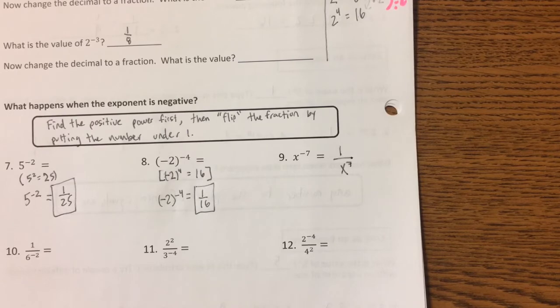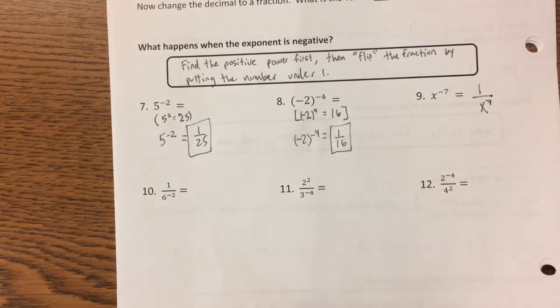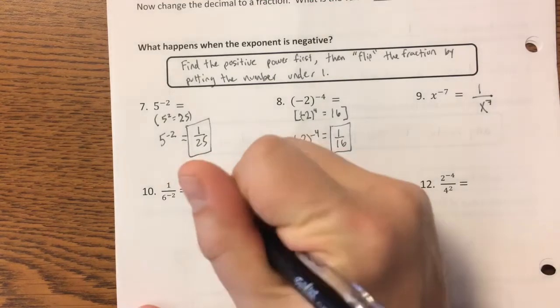Because of the way this works with these fractions, when I say you flip the fraction, the reason I worded it like that is that sometimes your negative power will be in the denominator. In that case, when you change it to a positive power, it's going to end up in the numerator. For instance, 1 over 6 to the negative second power. Before we evaluate, what's 6 squared? Let's start with that. 36, right? So this number in the bottom would be 1 over 36, right?